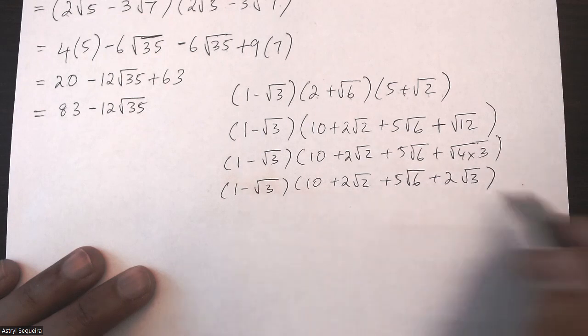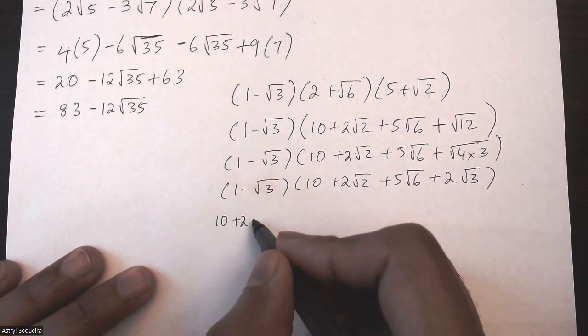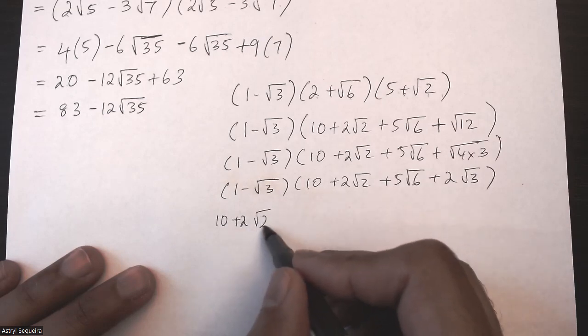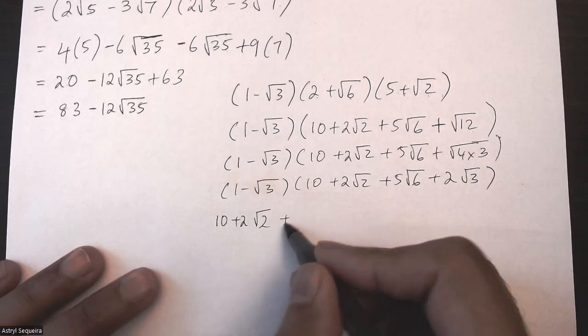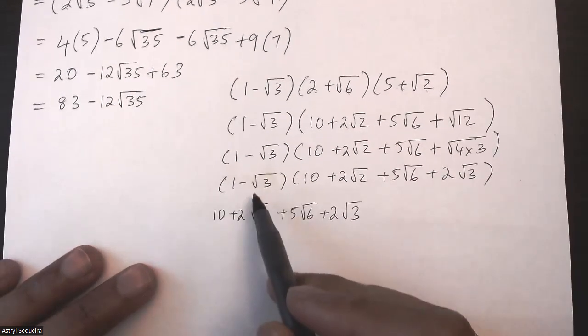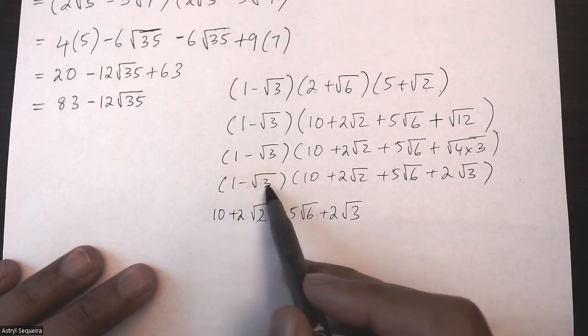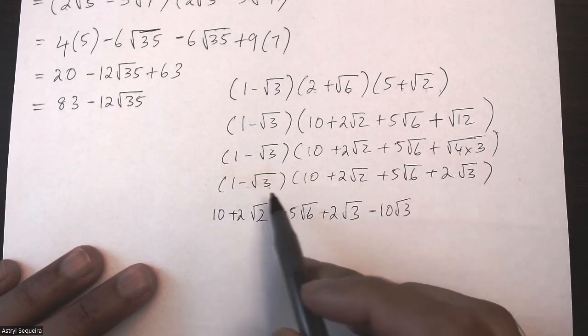If I multiply 1 with all of these 4 terms, I'll just get the same thing. 10 plus 2 root 2 plus 5 root 6 plus 2 root 3. Then I'm going to multiply negative root 3 times all of these. So negative root 3 times 10 is negative 10 root 3.